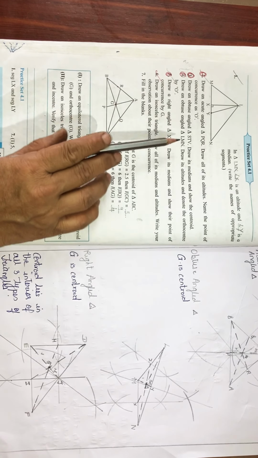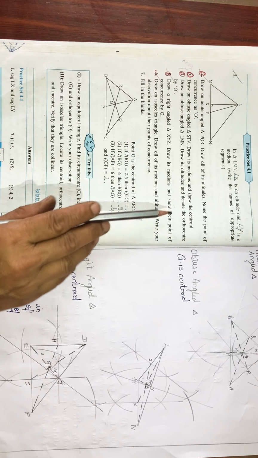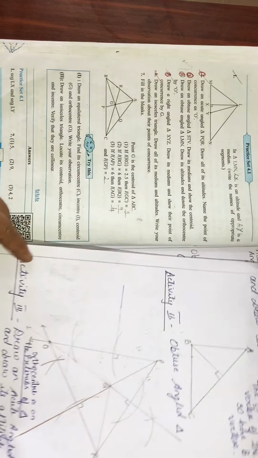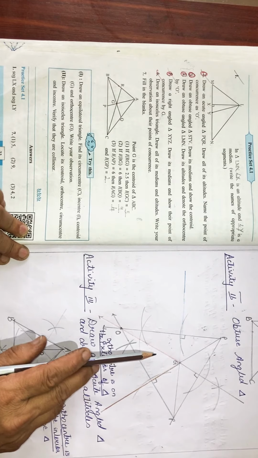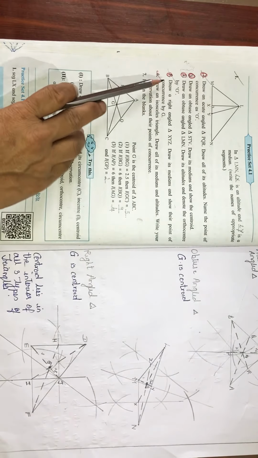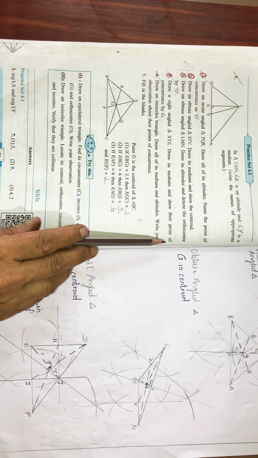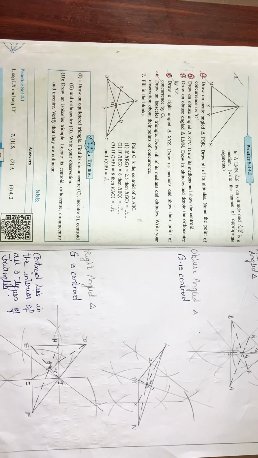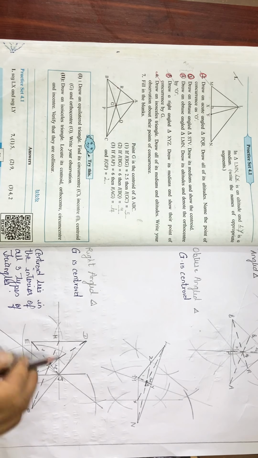Then draw obtuse angle triangle LMN, draw its altitudes and orthocenter. Obtuse angle triangle we have seen here in activity 2. So you have to draw this figure. Now draw right angle triangle XYZ, draw its medians and show the point of concurrence. Right angle triangle also we have drawn here and we have seen the point of concurrence, the last one which we did just now. Next I'll show you the 6th one.